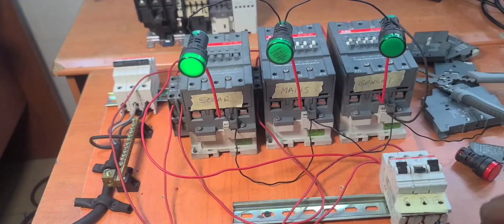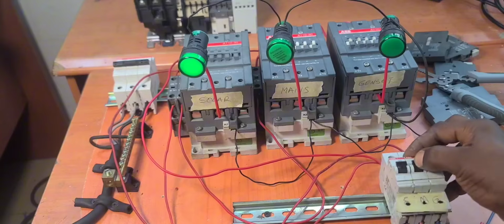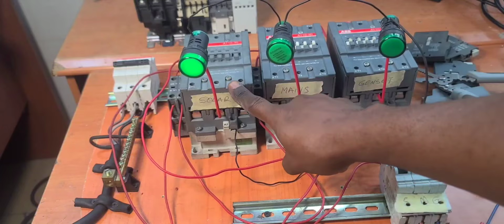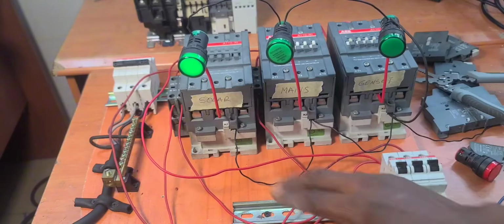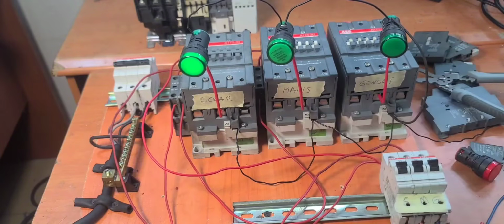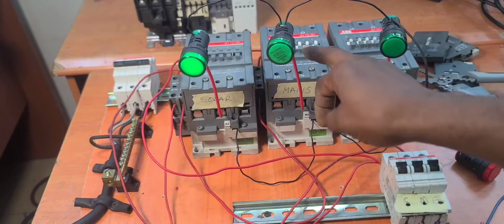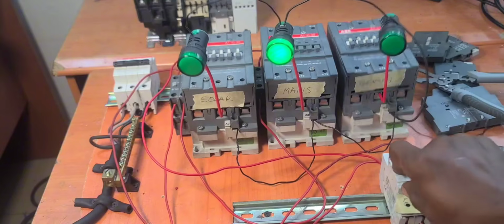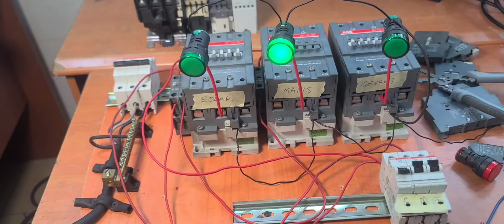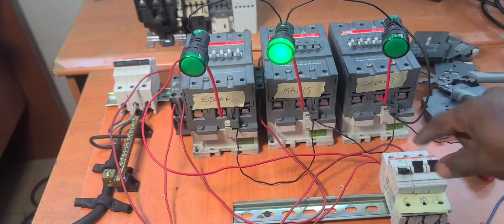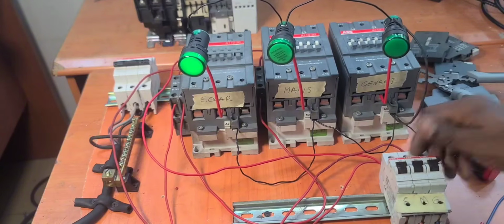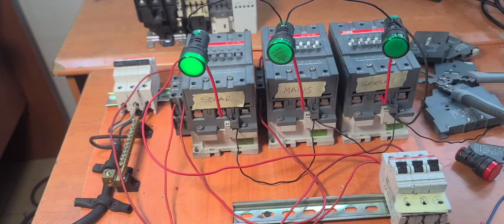Let us say mains is on, like this. Everything here is on. This is the only one you are going to be using by default because solar is our priority source. Mains can only work when solar fails. If solar fails this way, mains takes over. And then if mains fails, generator takes over. If everything is on, solar takes over.